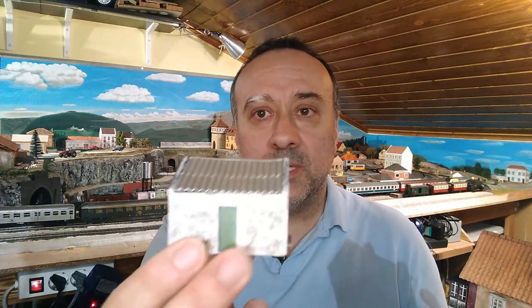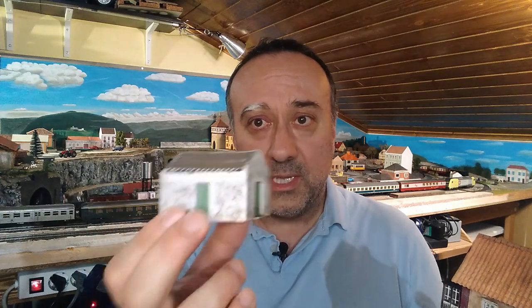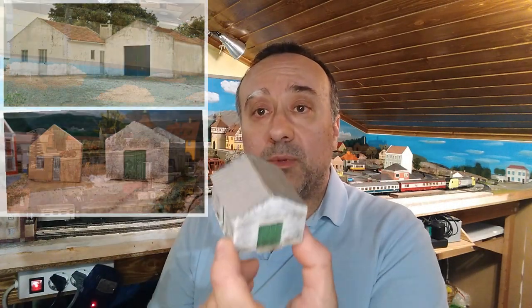So, first difference, big difference. This is something totally imaginary. This is not a real building, something that I imagined first. And this one is a kind of a replica of a real building. I'll show a picture. This belonged to my wife's grandfather. He built it, so it's a place that I know. I was able to go there and take the measures of the building.